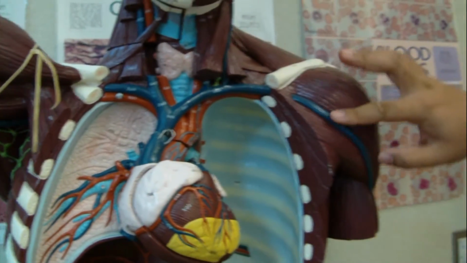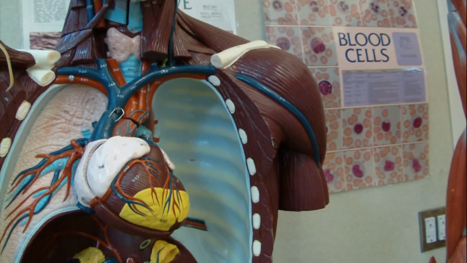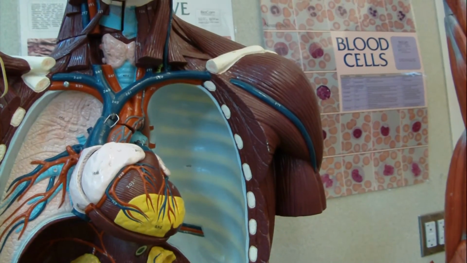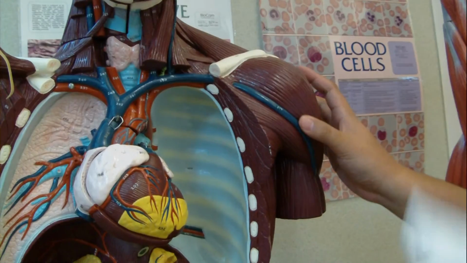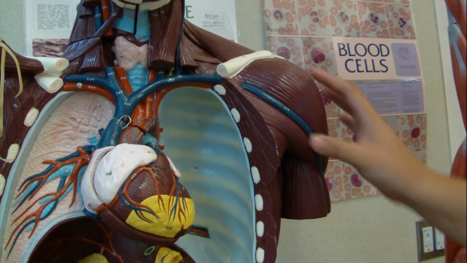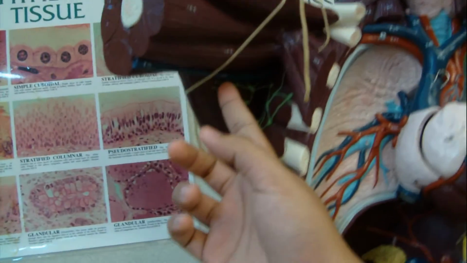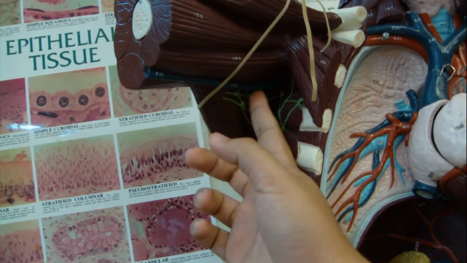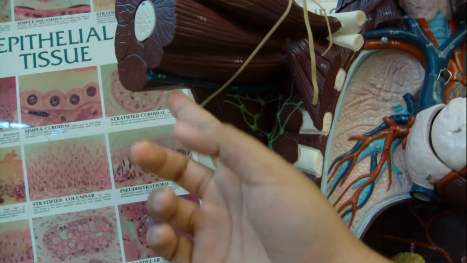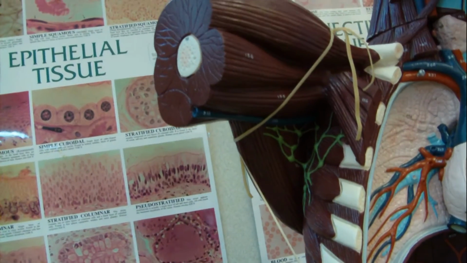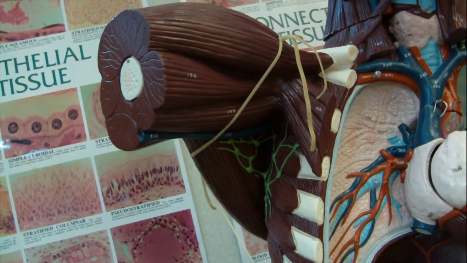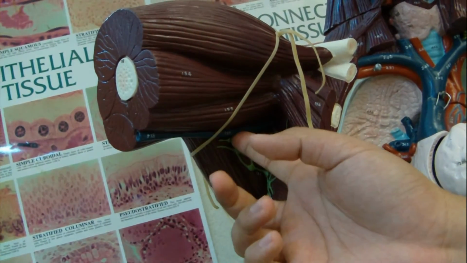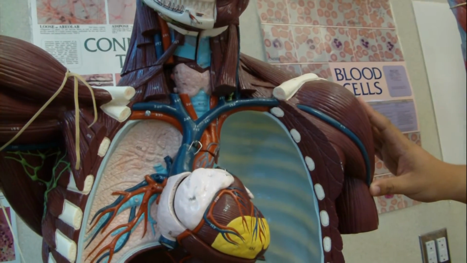So right here on the shoulder, this should be the cephalic vein. And then underneath the arm right here on the armpit, this is the axillary artery. Oh, it's the axillary vein. And this is the basilic vein. Yeah, basilic vein, axillary vein, cephalic vein, or our artery.